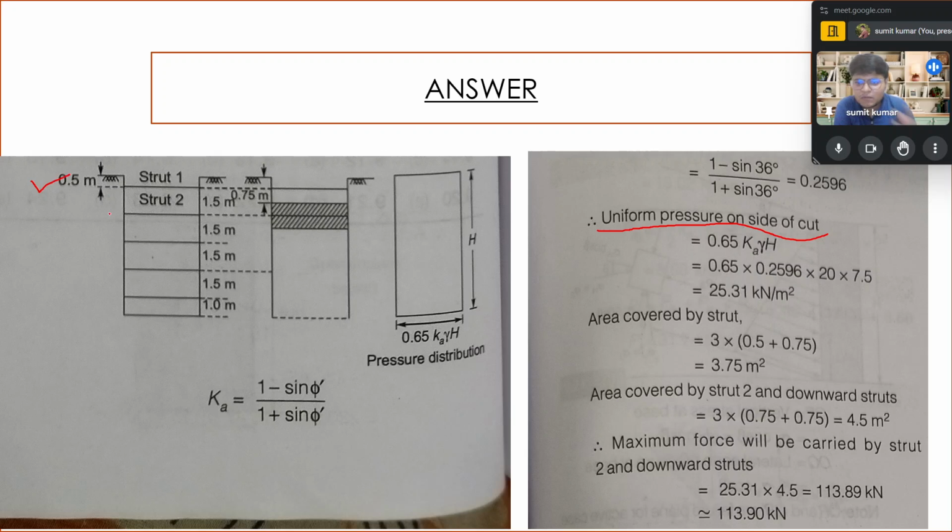Now, first of all we calculate the uniform pressure on the braced cut, that is 0.65 K gamma H. As the value of phi is given, that is 36 degrees, we calculate the value of K as 0.2596, that is 0.26.